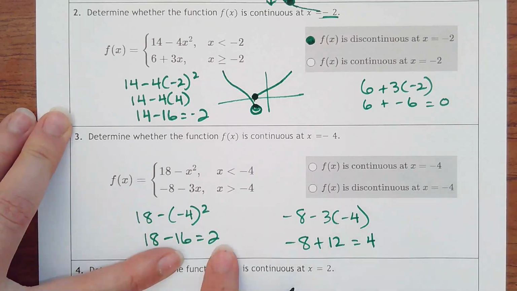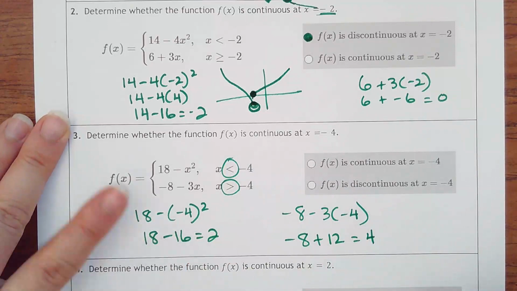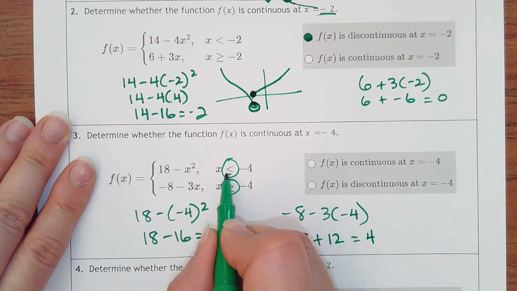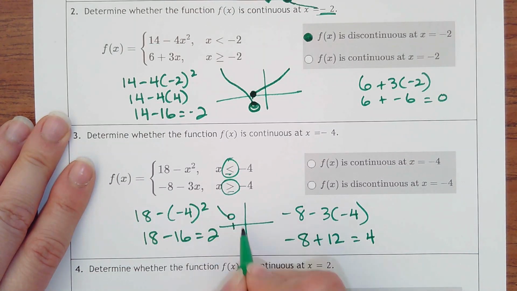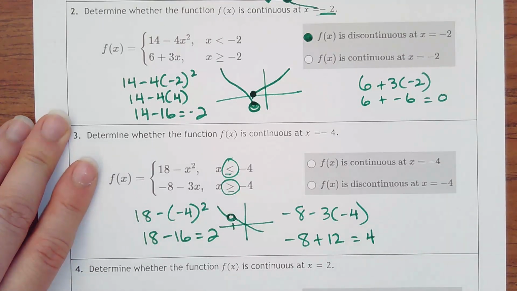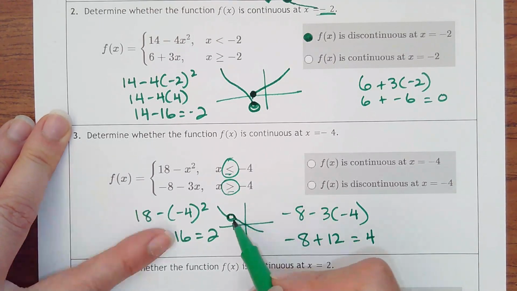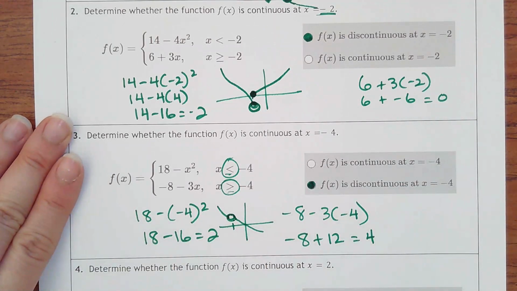I get different values, but the other thing I want you to realize, neither one of these symbols had an equal to underneath. That means that when they're coming together here, they're both open. So let's say even they did meet. That's still discontinuous because f of negative 4 does not exist. There's no closed point there.